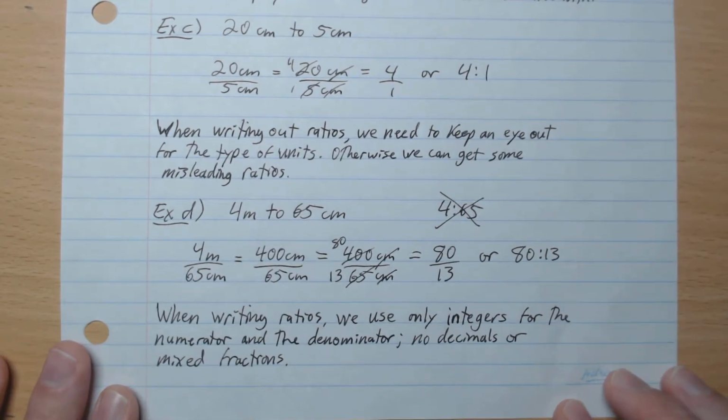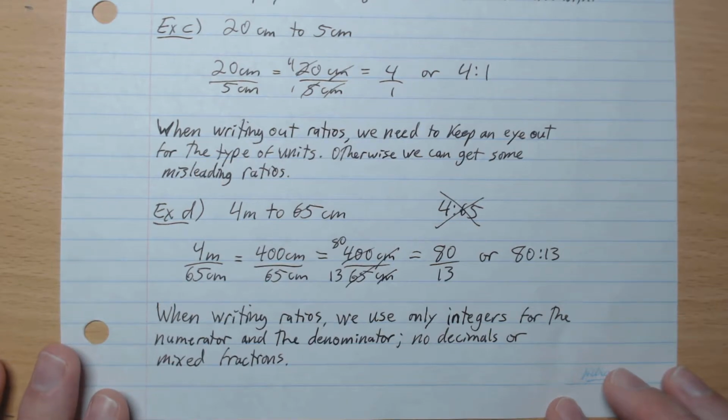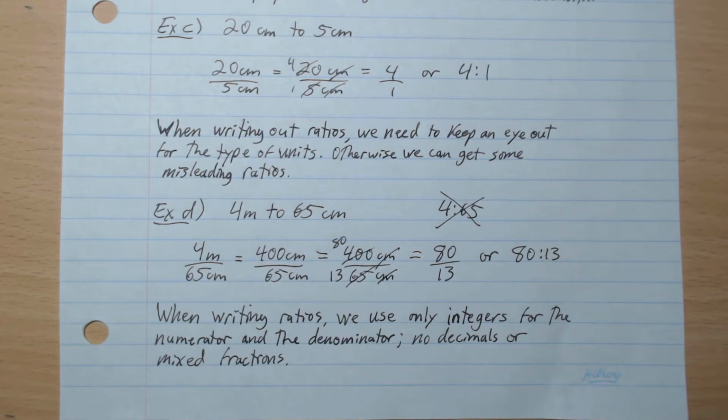When writing ratios, we use only integers for the numerator and denominator. No decimals or mixed fractions.